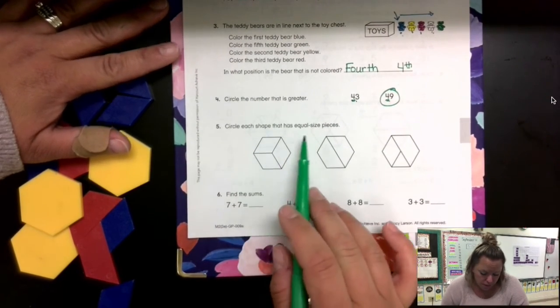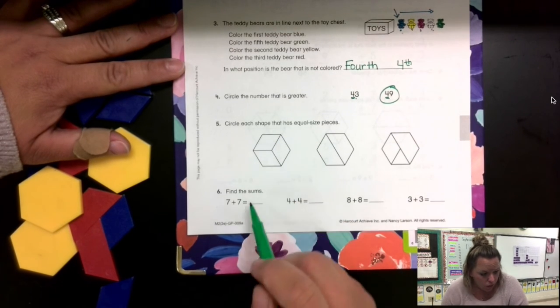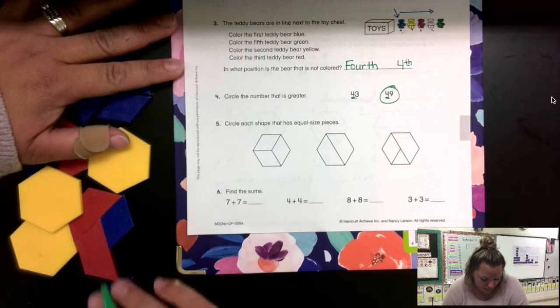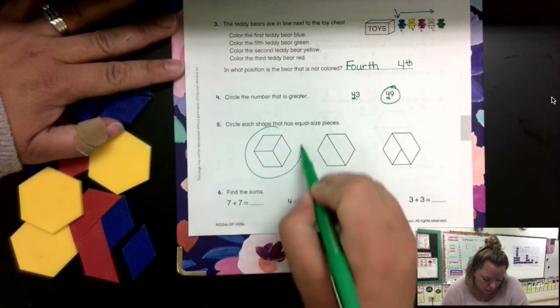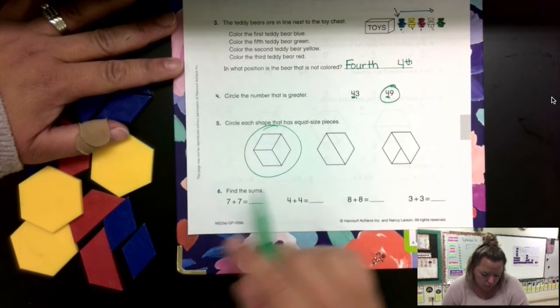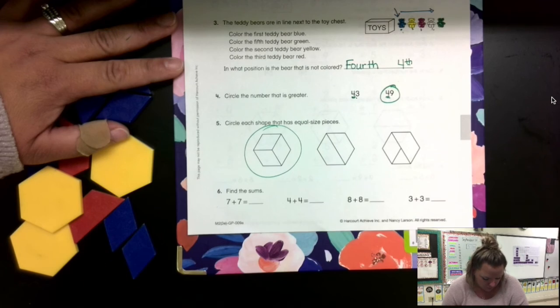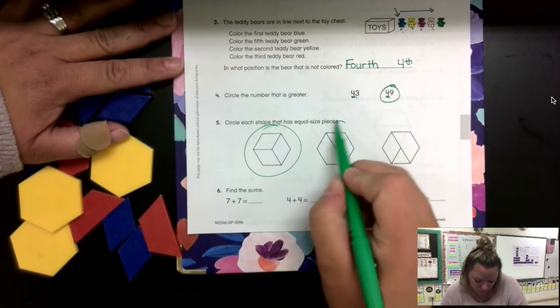Circle each shape that has equal size pieces. Is this one an equal size pieces? Yeah, those are these pieces right here. That's this. So you're gonna go ahead and circle the shape. What about this one here? Is this equal size pieces? Yeah, that's these ones right here. Go ahead and circle that.